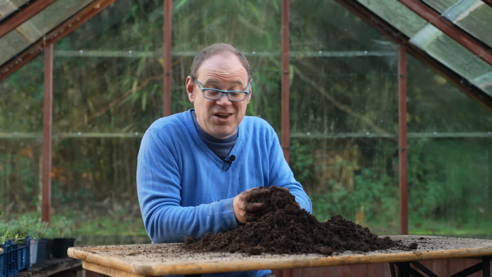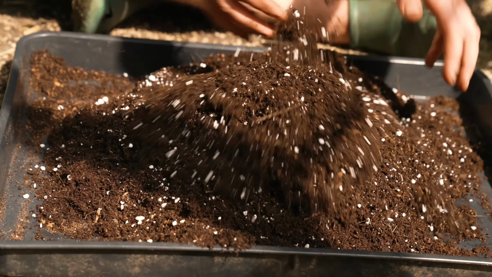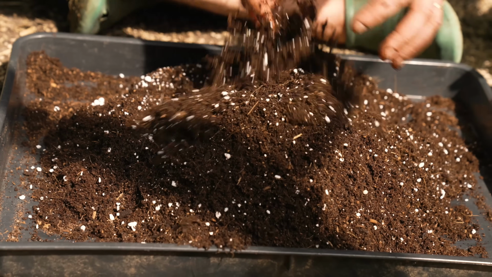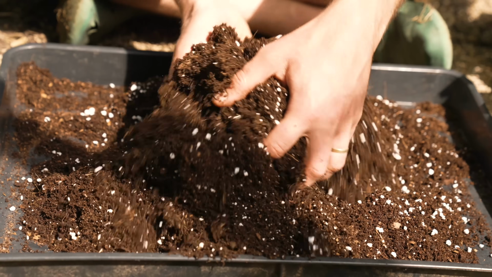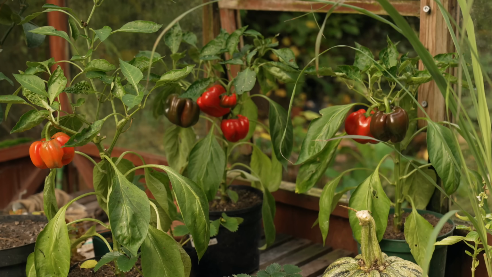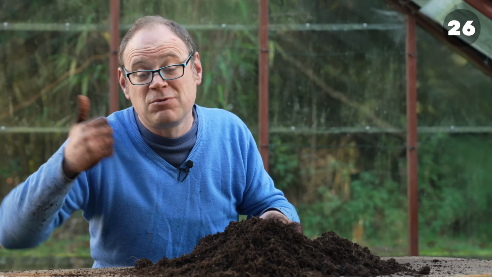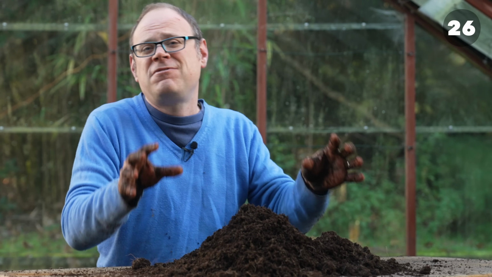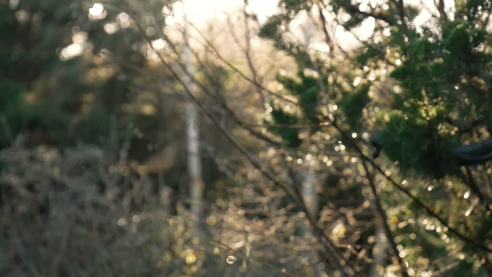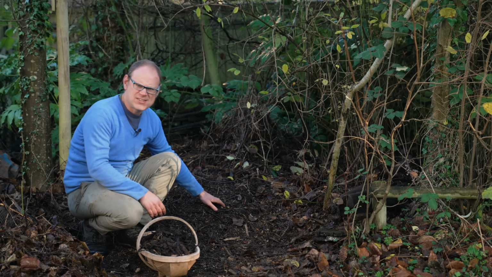My favourite way to use it is to mix it with some just bagged all-purpose potting mix and a little bit of perlite to create a more open mix for growing things like peppers. Or you could mix it with compost or leaf mould from your garden to create a lower nutrient mix, perfect for seedlings. Our next woody duo are fairly self-explanatory.